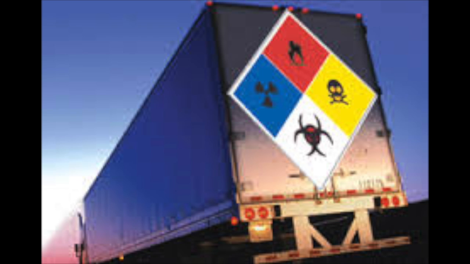Question 6. Tankers used to transport hazardous materials on vehicles must be marked with, and the answer is the UN or NA ID number of the product. Question 7. A placard vehicle must have at least 4 placards. The answer is 4 placards.